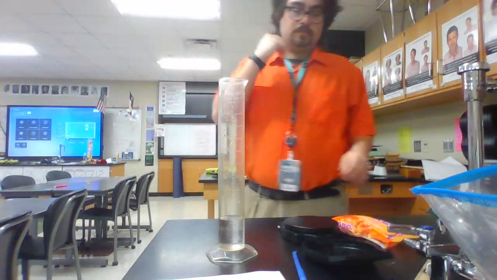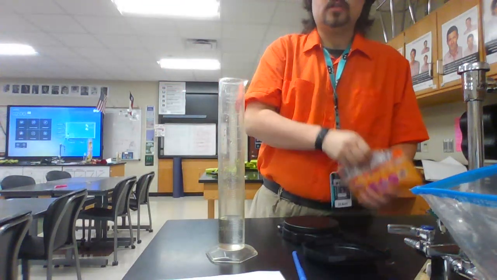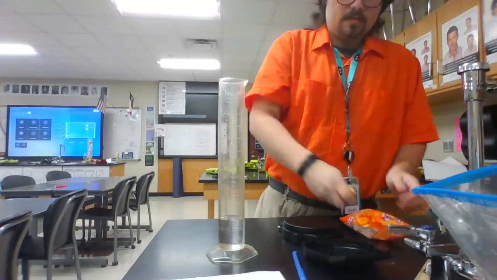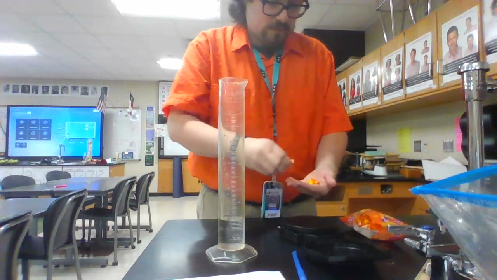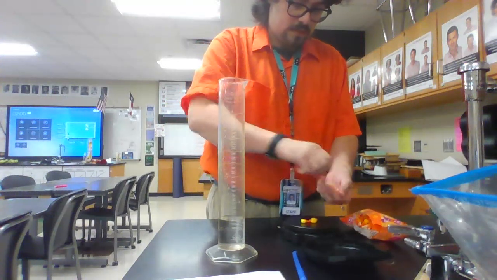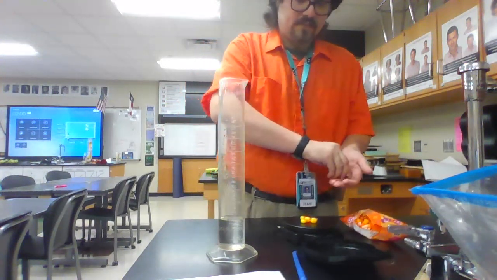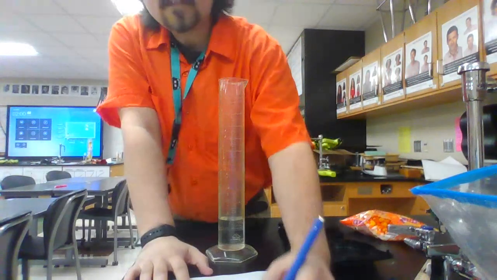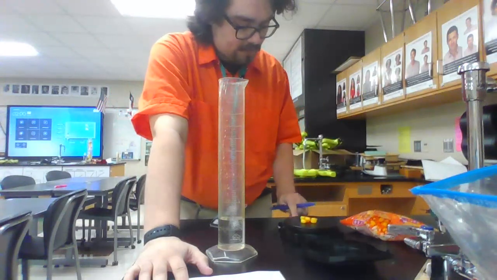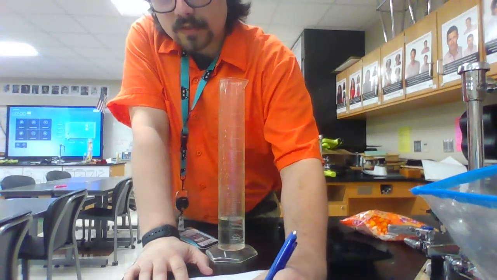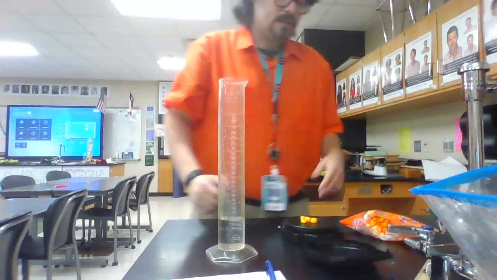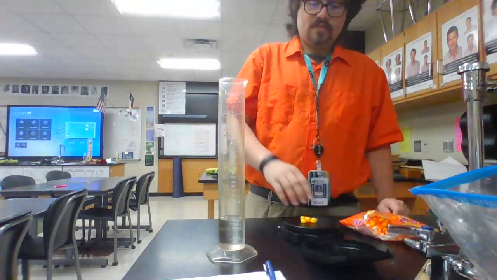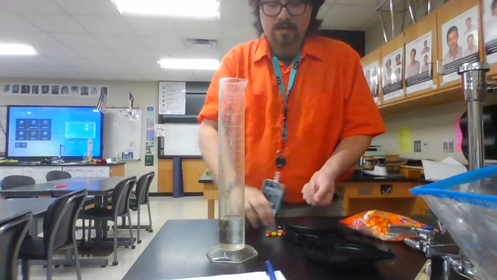Then I'm going to take the candy corn, about 5 of them. So here's 3, and here's 2. I'm going to set the 5 candy corn on a scale and get their mass. The mass of the 5 is 8.29 grams. Then I'm going to add them into the graduated cylinder, and I can figure out the water volume from there.